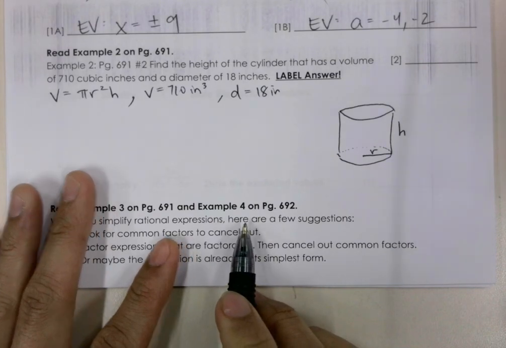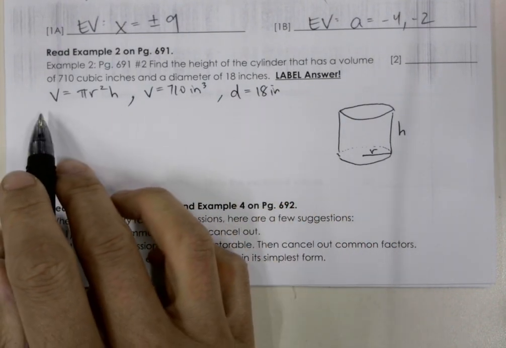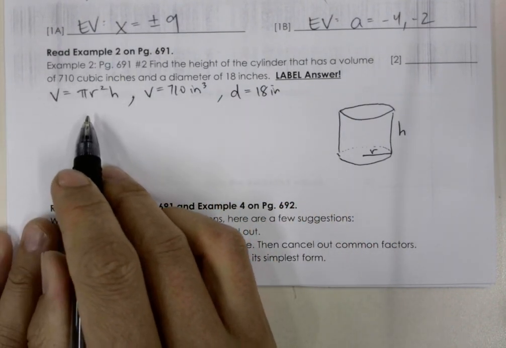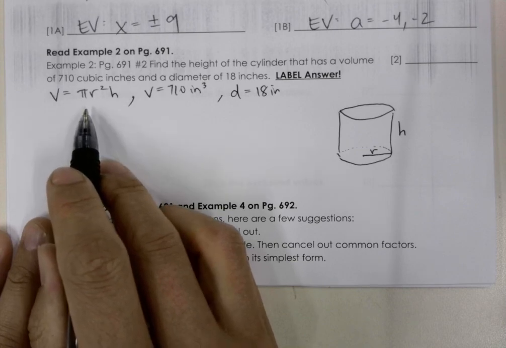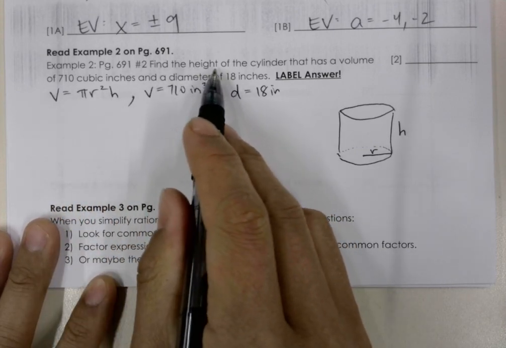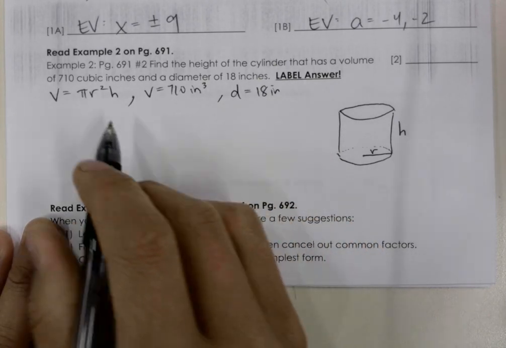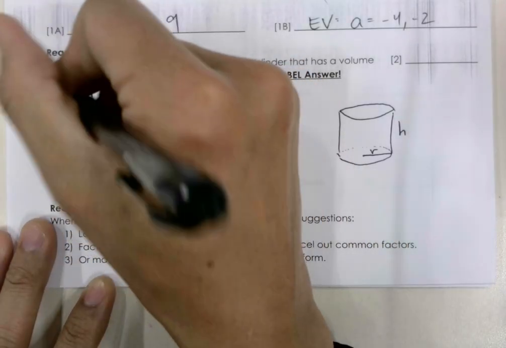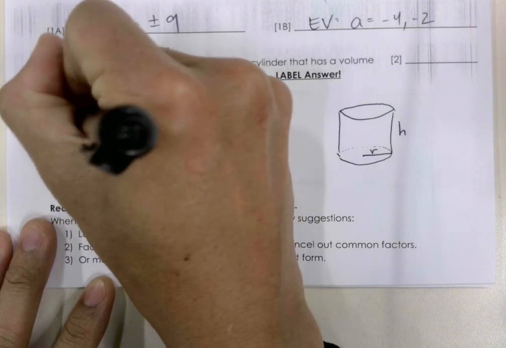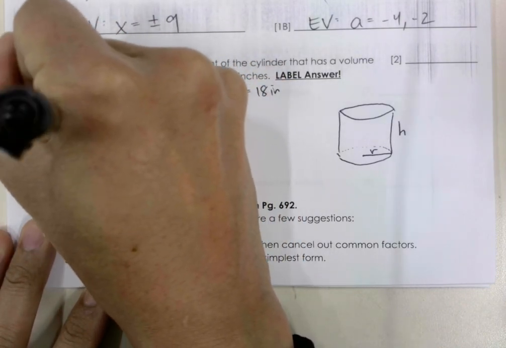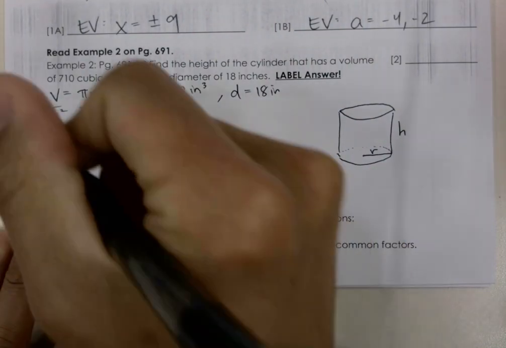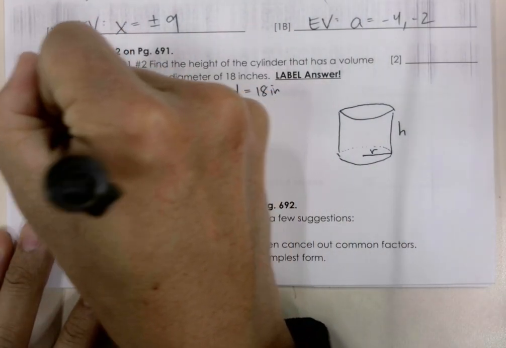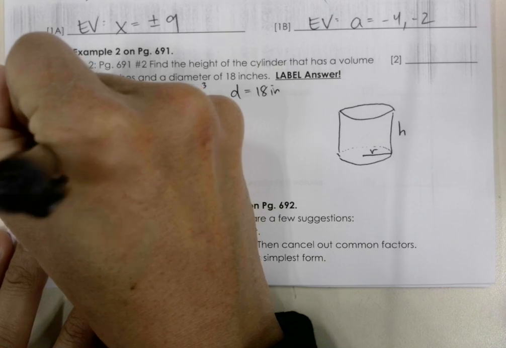So let's go ahead and first take this equation and solve for h, because we're trying to find the height of the cylinder. We can solve for h by dividing both sides by pi r squared. So we'll divide both sides by pi r squared, and we'll get h is equal to volume over pi r squared.